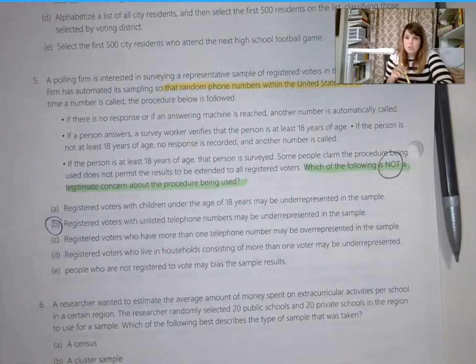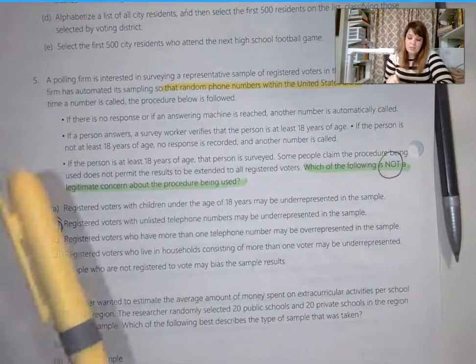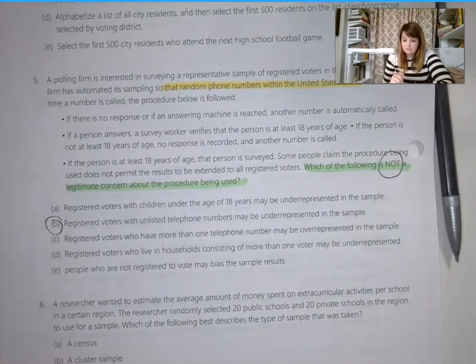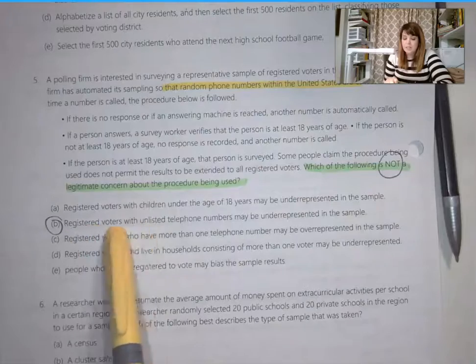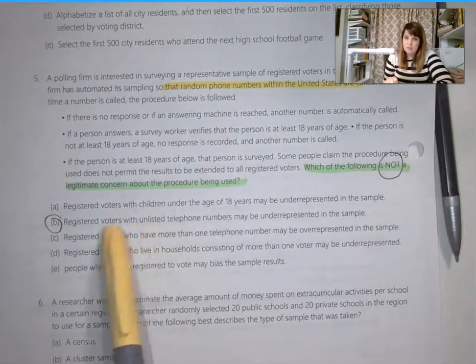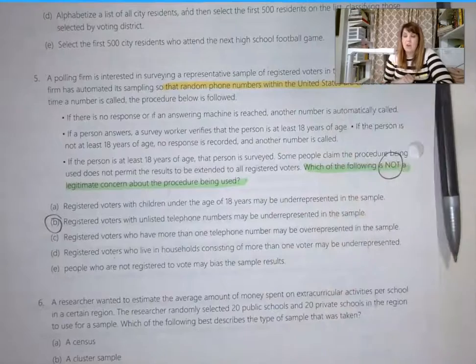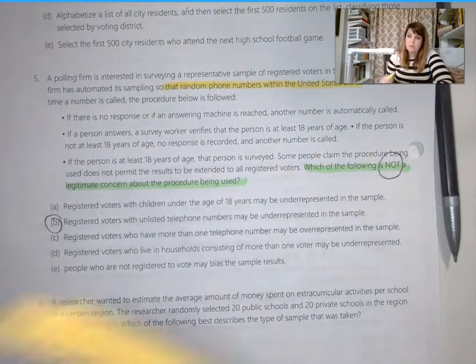So I just talked your ear off a lot. I apologize. The short answer is number 5 is B. It doesn't state whether or not these phone numbers were listed. They just say they're calling random numbers within the United States.